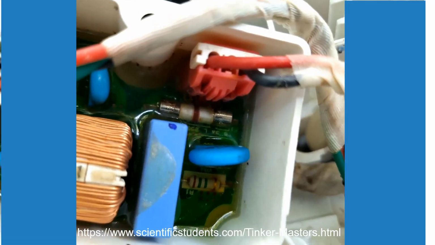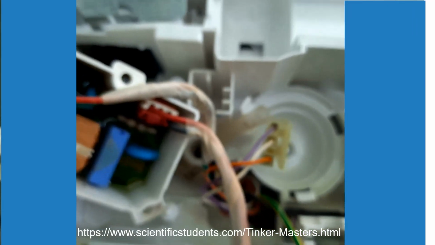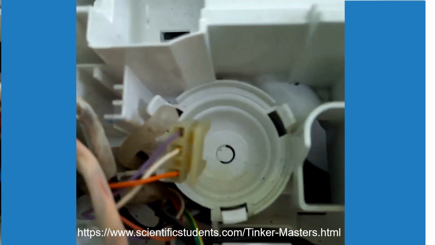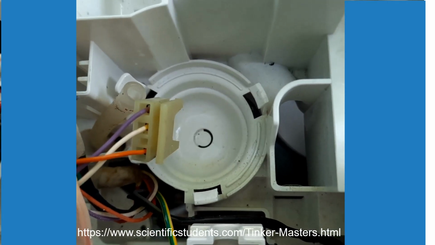Okay, so I'm going to fix them back, as there is no complaint in this area. The problem is with the pressure switch. We will be replacing the pressure switch very soon.